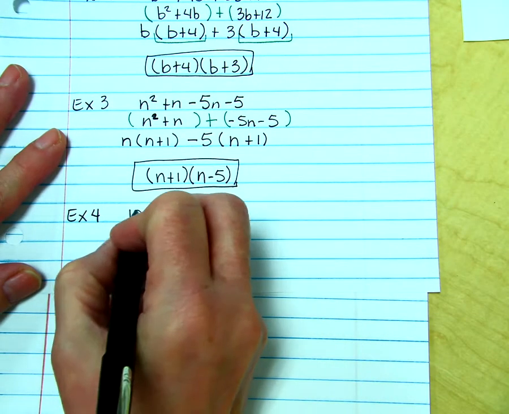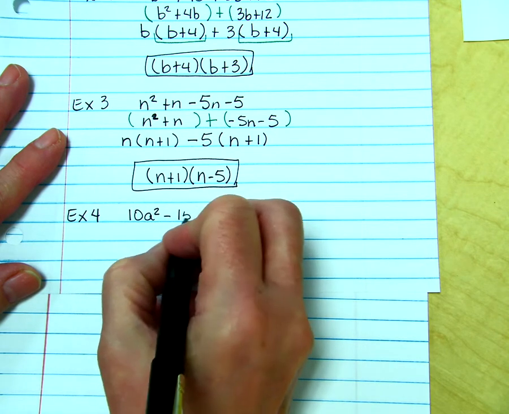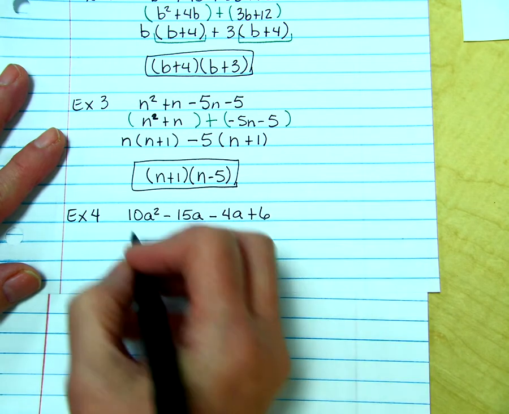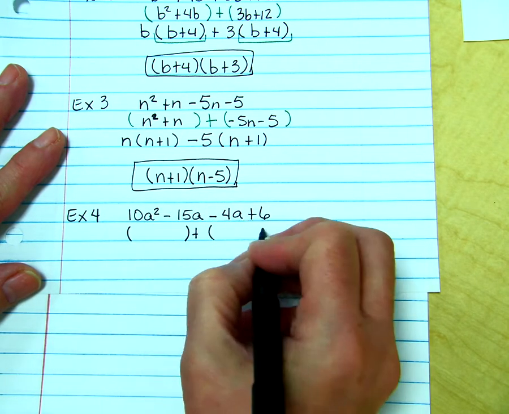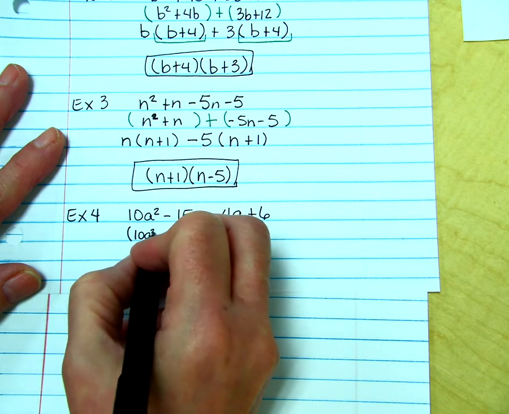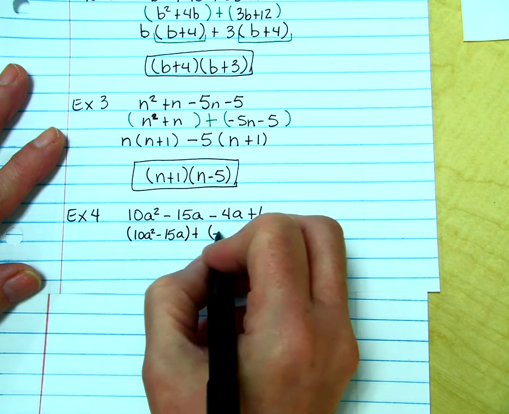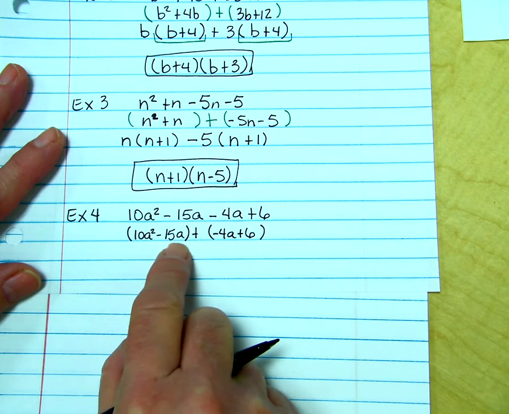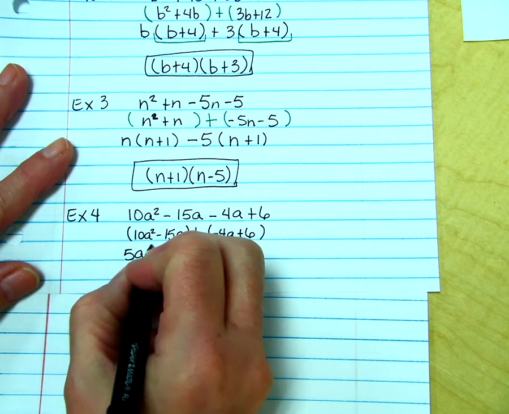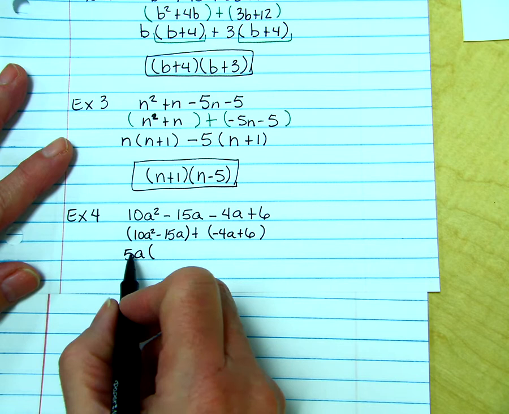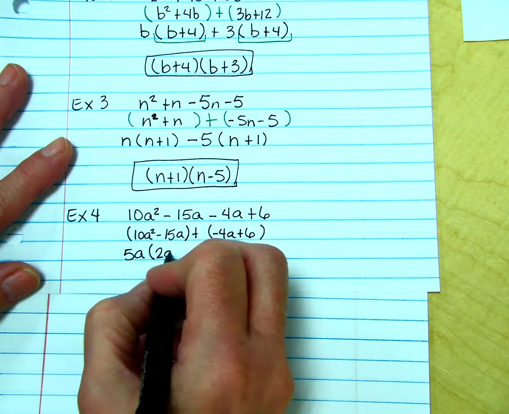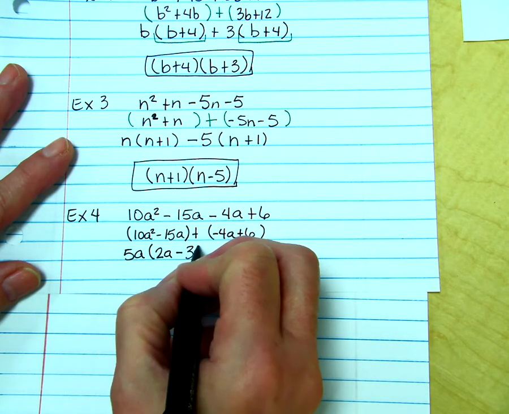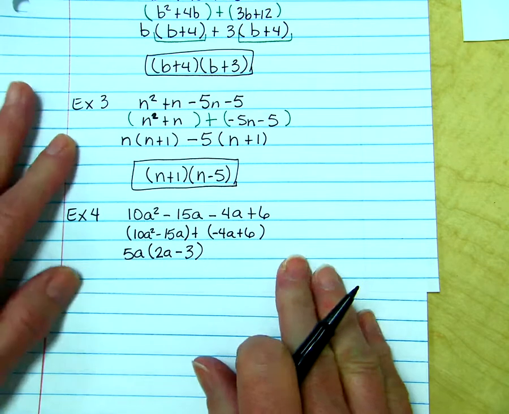This is going to be 10a squared minus 15a minus 4a plus 6. So we set up our two groups, put the first two terms in the first group, put the last two terms in the second group. 10a squared minus 15a have 5a as a common factor. To get 10a squared, I have to multiply 2a times 5a. To get minus 15a, I need a negative 3, because I already have the a out front.